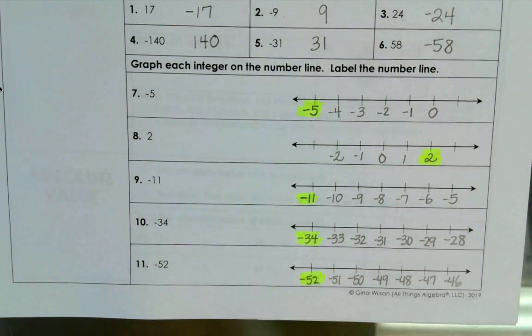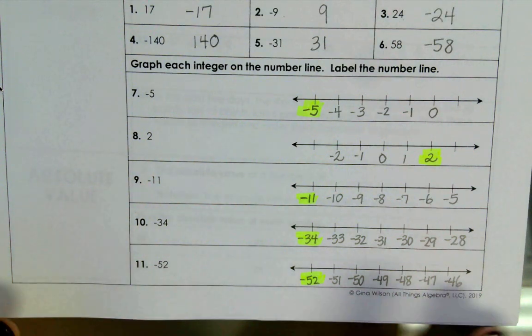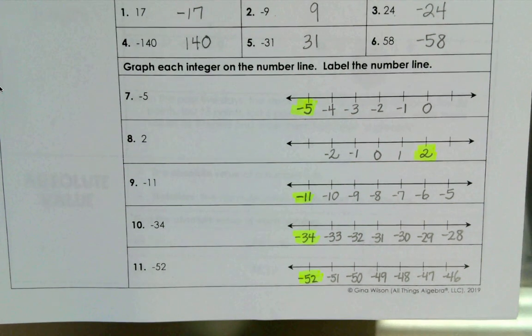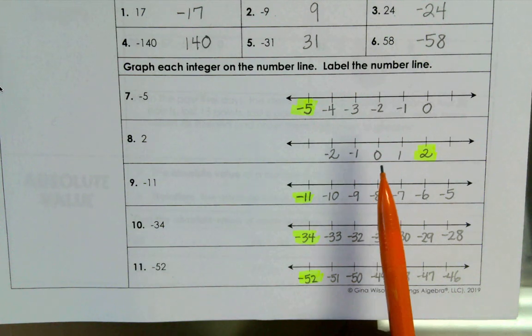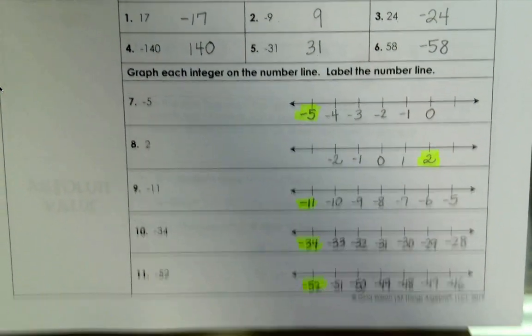Okay, if you need to pause and catch yourself up, you can do that. So we will be doing more of this where you will be graphing integers on number lines to demonstrate your understanding. So please notice my positive numbers. I'm going to back up here for a minute, and if you need to pause, you can pause.